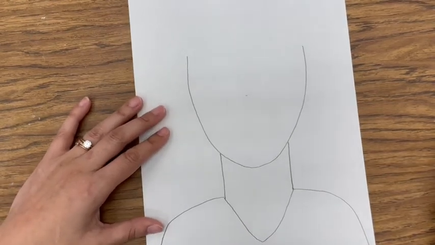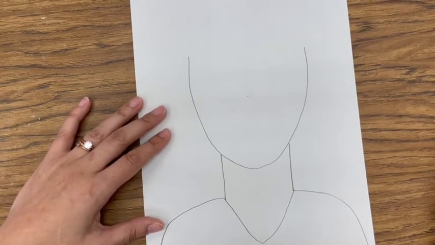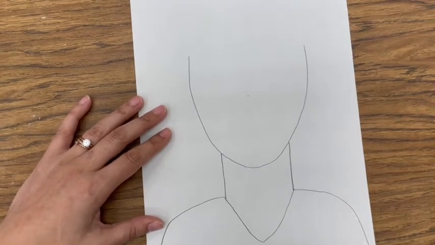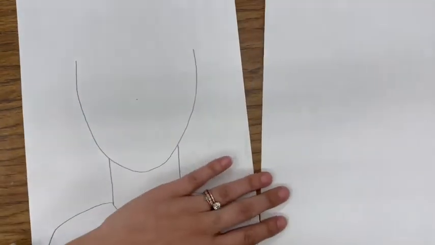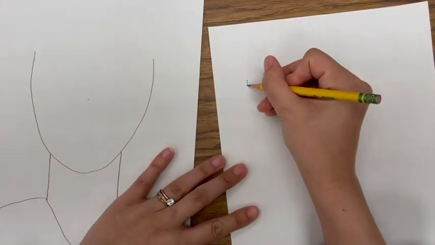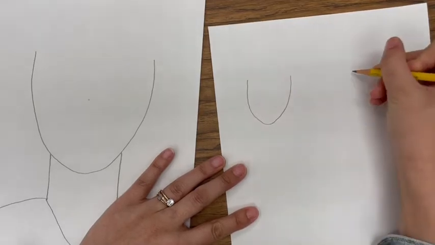And now we're going to go to the hair, which is really important in our portraits. So try to think about what your person's hair looks like. I'm going to show you some examples on this separate piece of paper. You can pause the video if you see one that looks like the person's hair that you're trying to draw. So I'm going to make a bunch of different examples here.